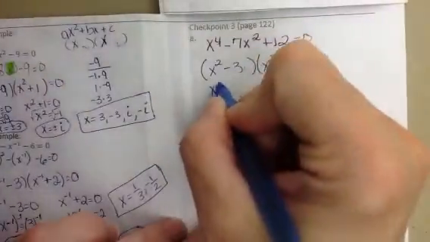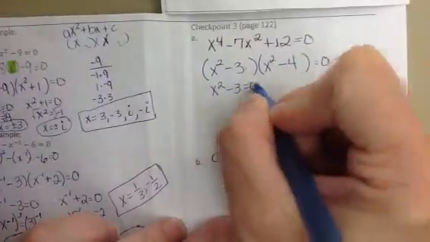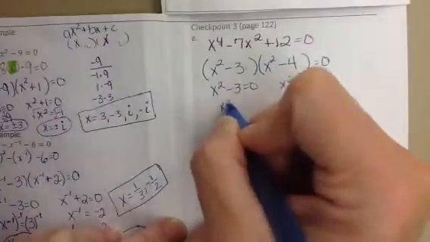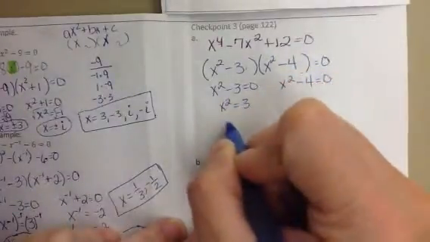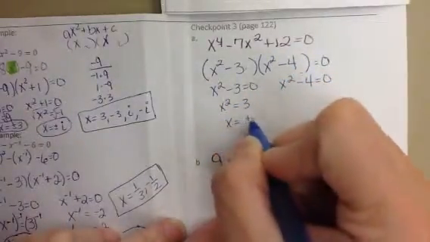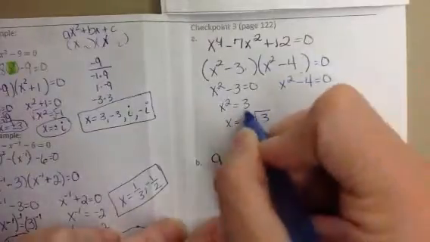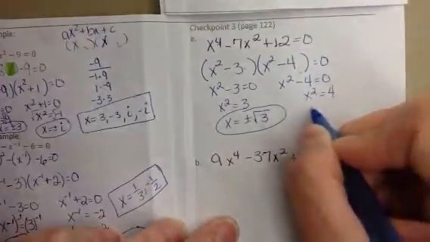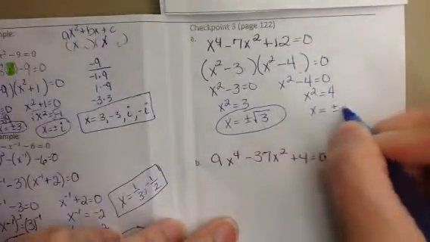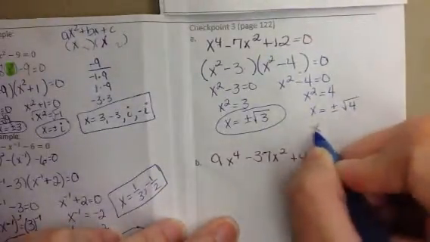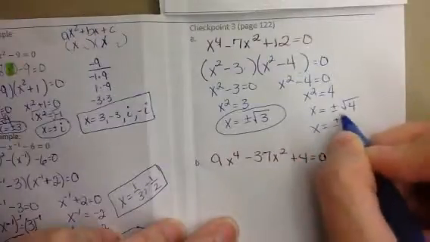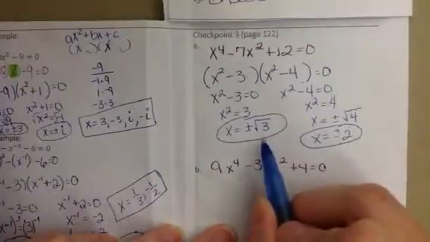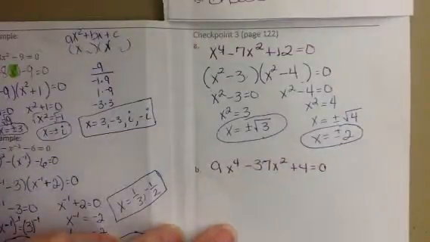So then we're going to say x squared minus 3 equals 0. X squared minus 4 equals 0. When I set that and solve it, that means x is plus or minus the square root of 3. And set that one equal to 4. So x is plus or minus the square root of 4, which is plus or minus 2. So again, we have 4 answers: 2, -2, square root of 3, and negative square root of 3.